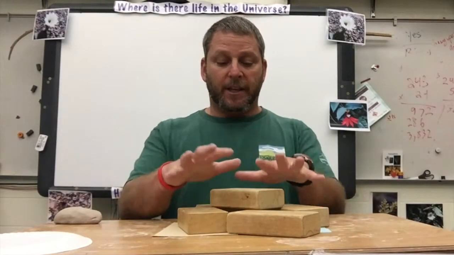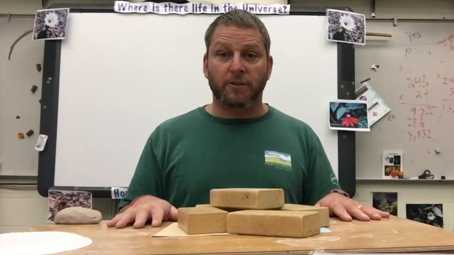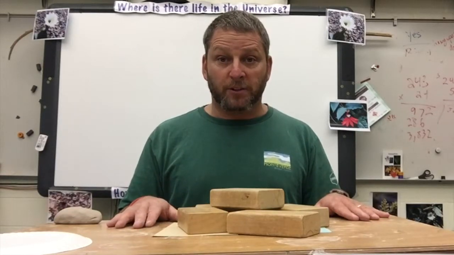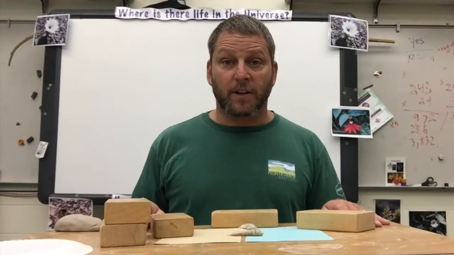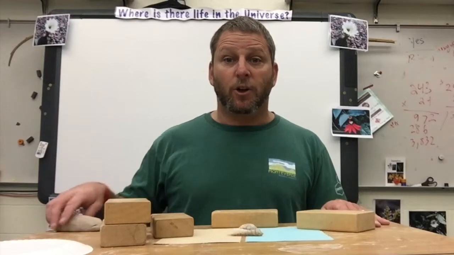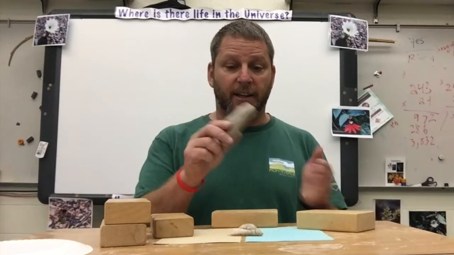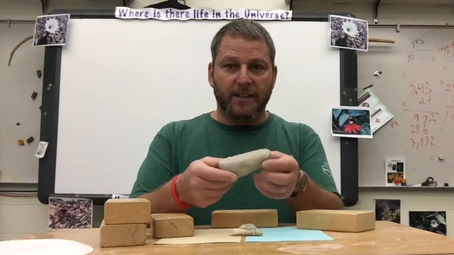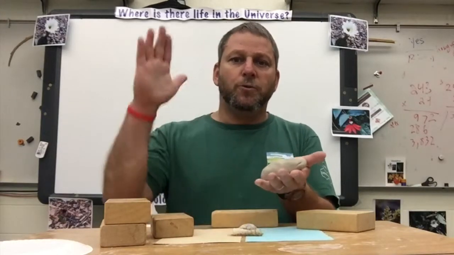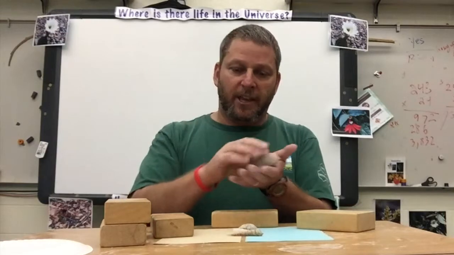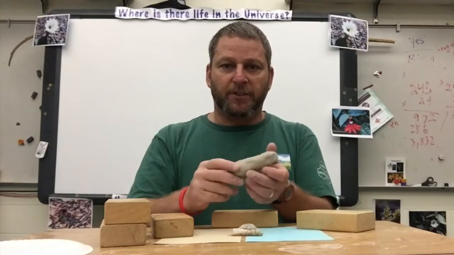Your job is to make the model of how fossils are made and show your model to one of your teachers. After you've made your model, your teacher will give you a piece of clay. Notice this piece of clay is a little bit long and a little bit round. Do not mash your clay. Just leave it in the shape that it's in.